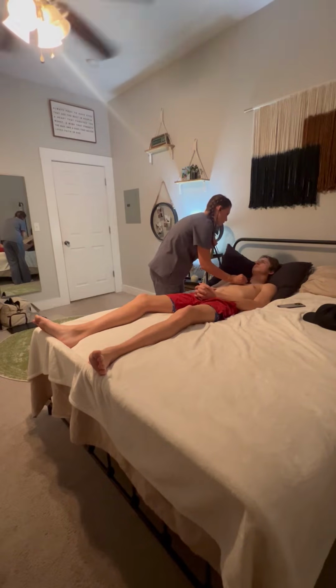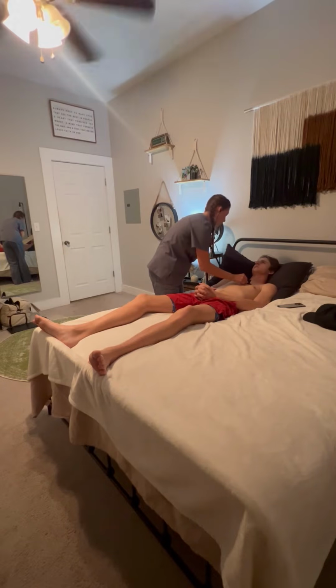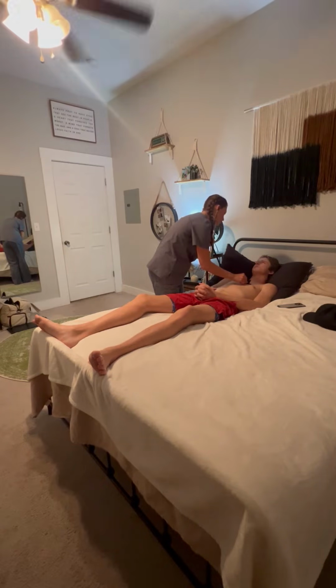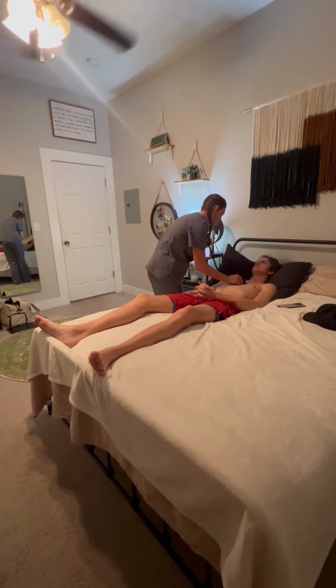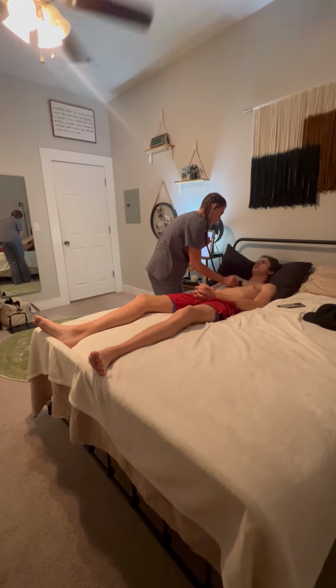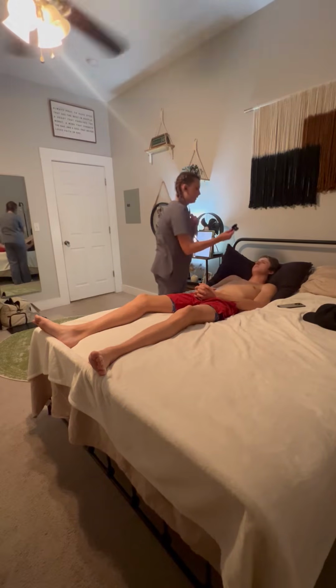We're going to go down to your third intercostal space, which is your pulmonic valve. All right, we're going to go down to your third, which is Erb's point. Your fourth, which is tricuspid. And your fifth, which is your mitral or your apical. All right, everything sounded good.